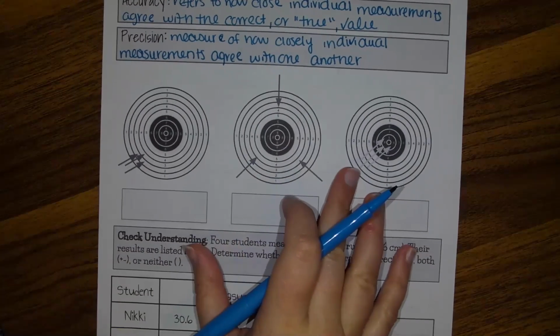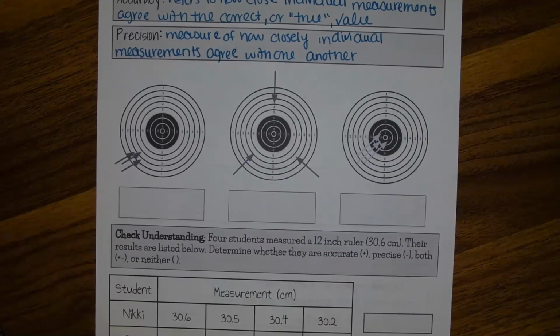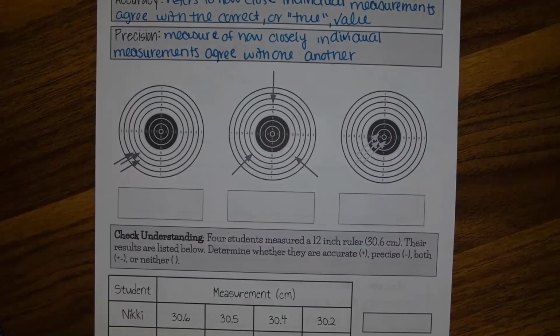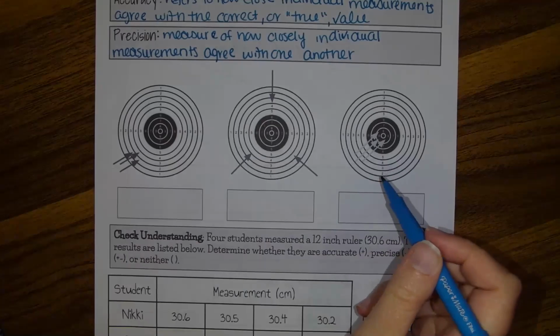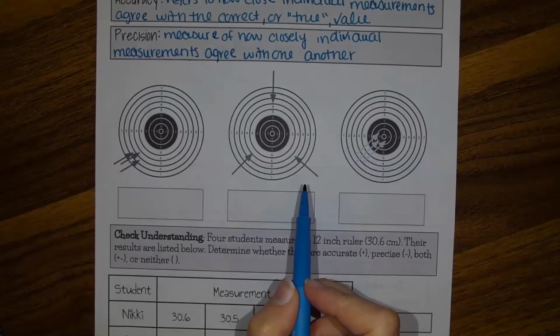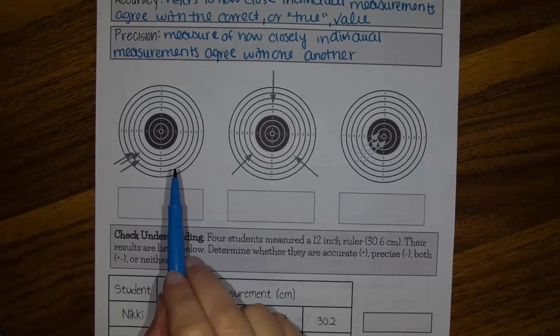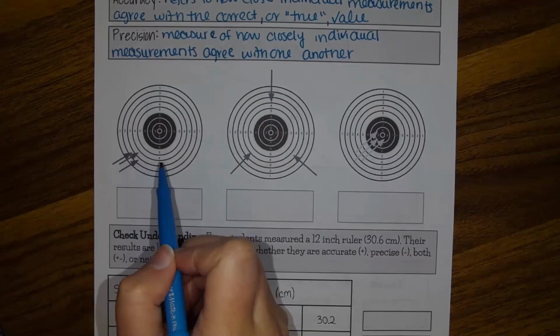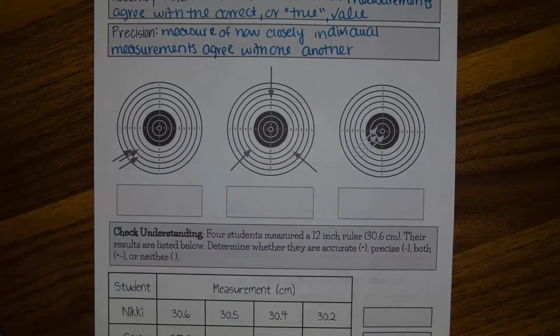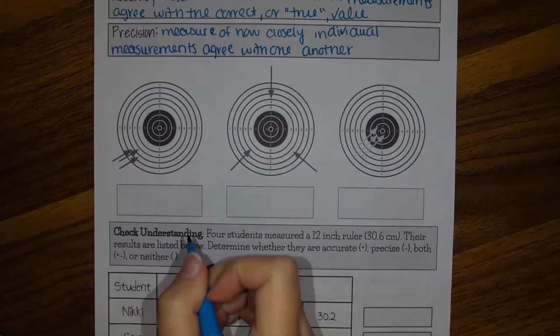So when we look at these little dartboards, I like to use the example that I am terrible at playing the game of darts. I can guarantee you that when I am playing darts and I've had some adult beverages, I will probably hit the same spot over and over again, and it not be the correct area.